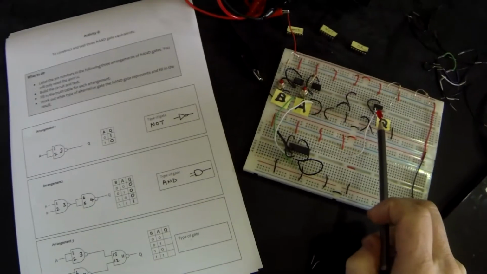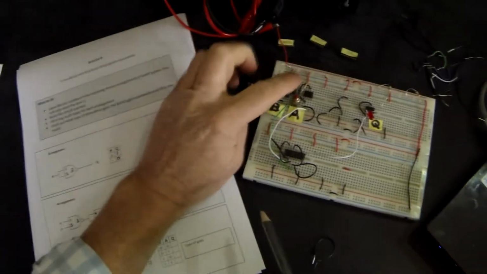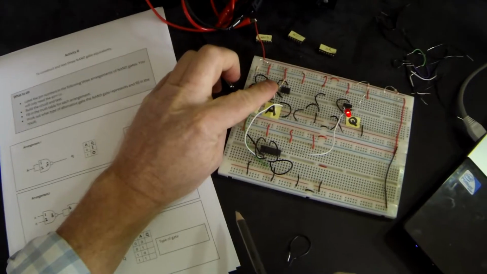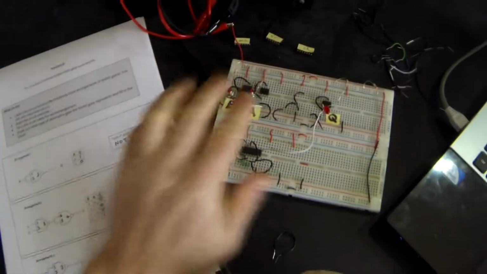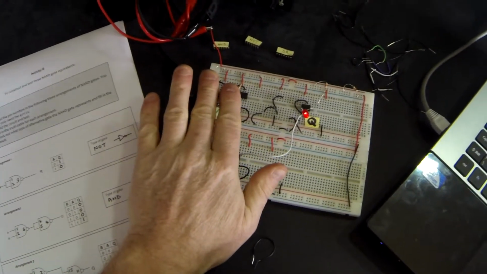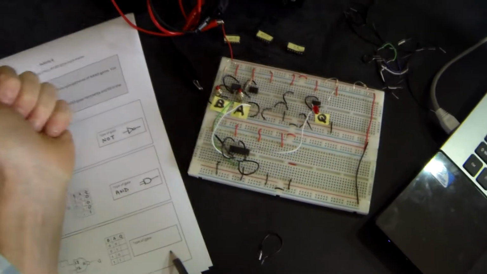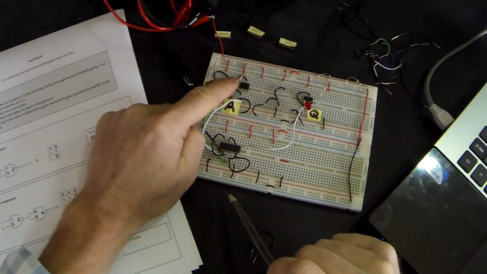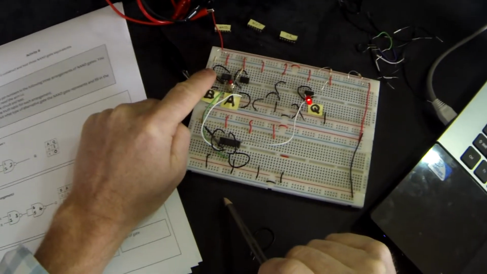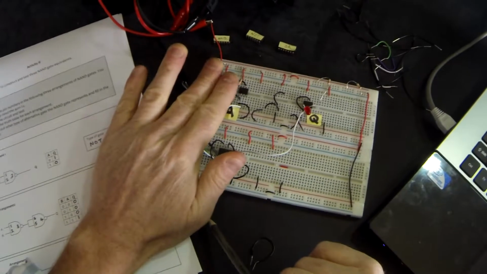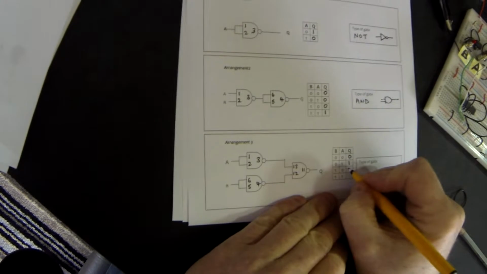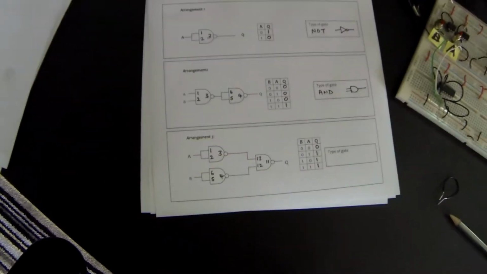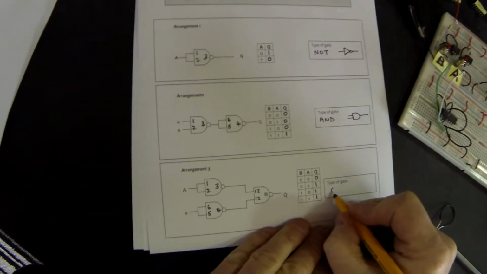So, with A and B both 0, Q is low. When I press A, Q goes high. When I press B, Q goes high. And when I press A and B, Q goes high. So that's 0, 0 is a 0, 0, 1 is a 1, 1, 0 is a 1, and 1, 1 is a 1. So you should recognise that as an OR gate.